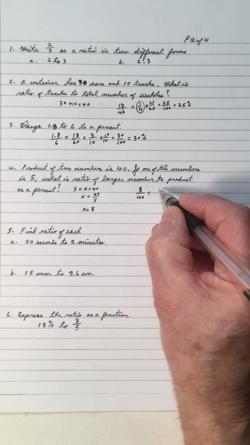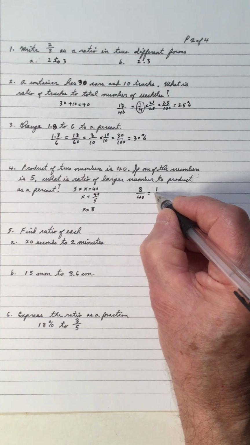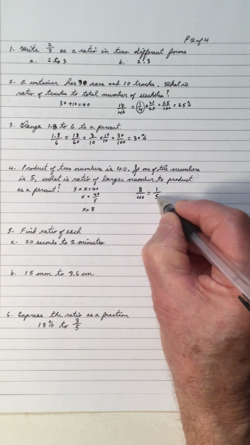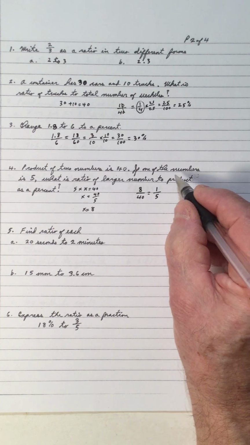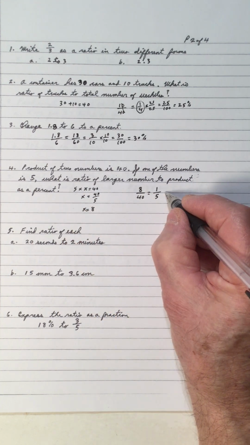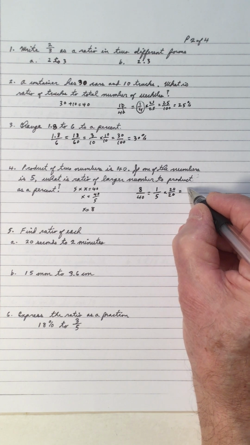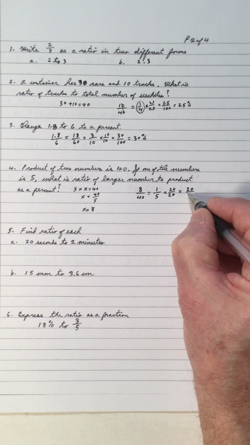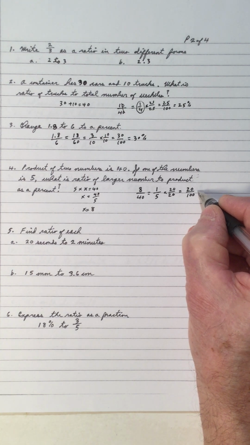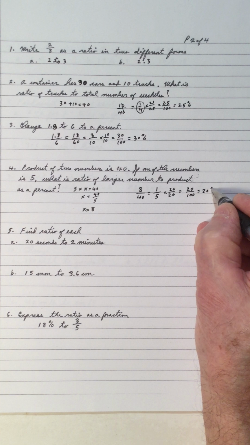So 8 over 40: 8 into 8 goes once, 8 into 40 goes 5. So that's the ratio, but we want it as a percent. So we multiply by 20 over 20. That gives us out of 100, so that's 20 over 100, and 20 over 100 is 20%.